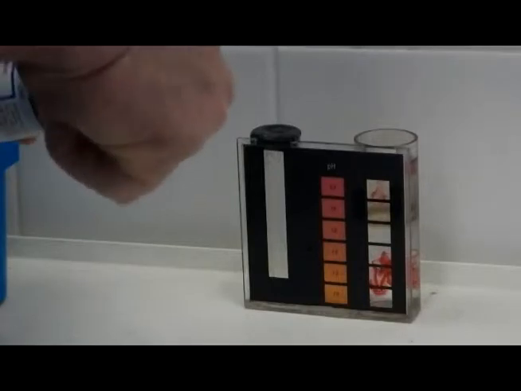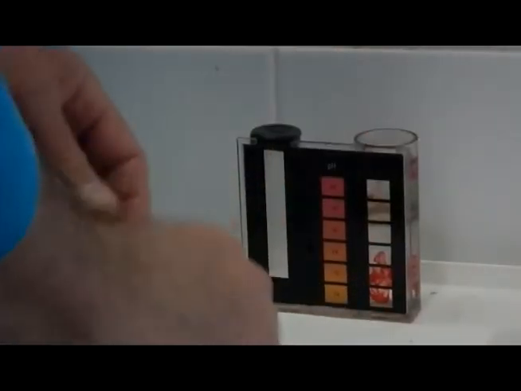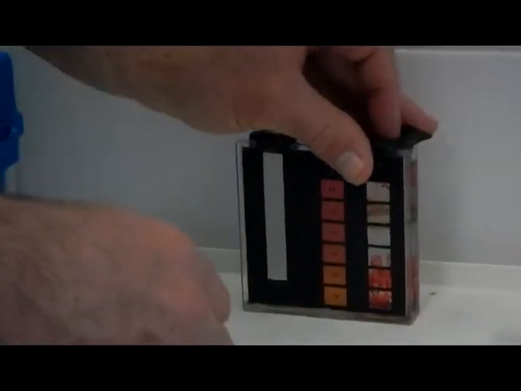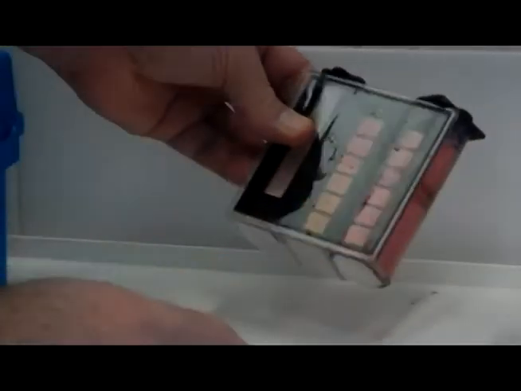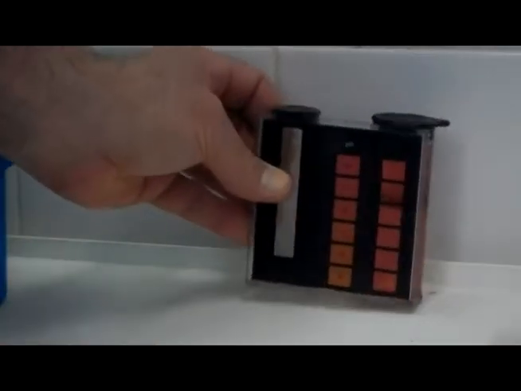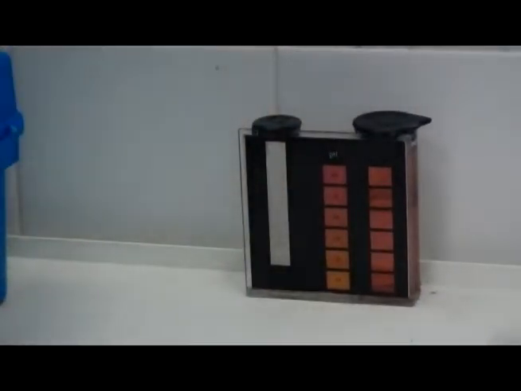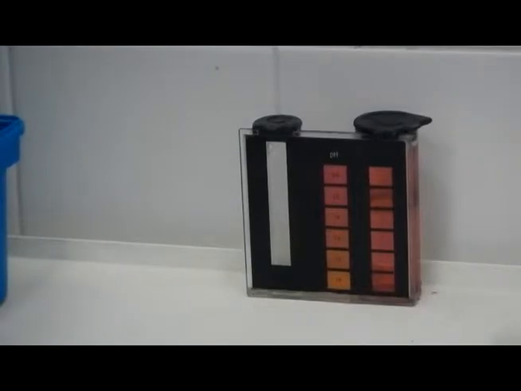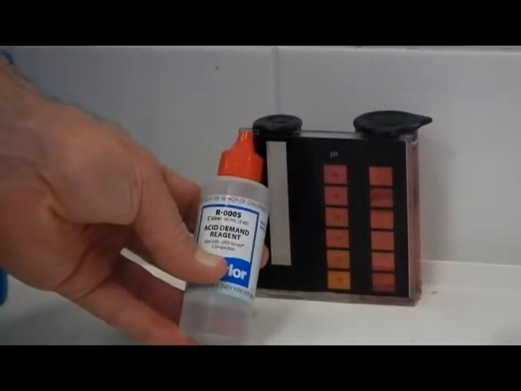Five drops of the 0004. So we're way up there around 7.8. We're going to do an acid demand test. The acid demand test right here.